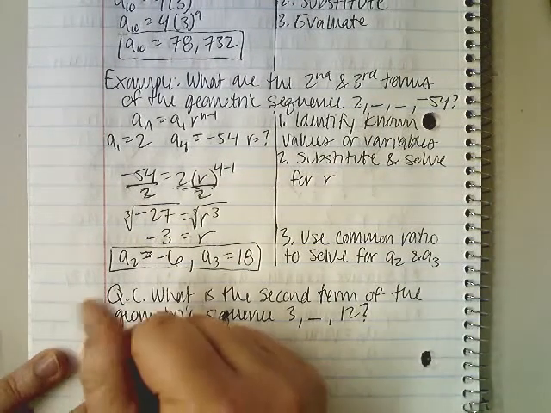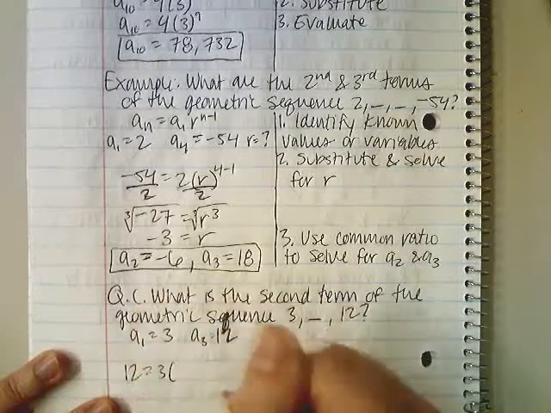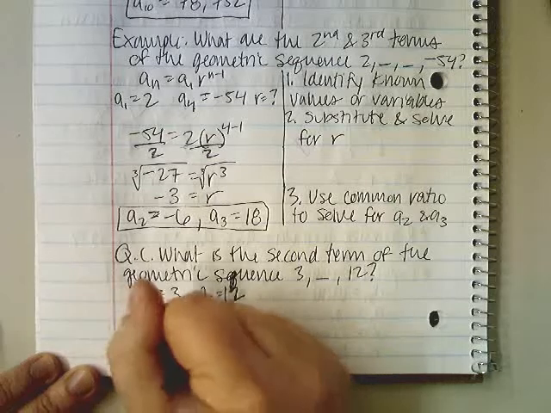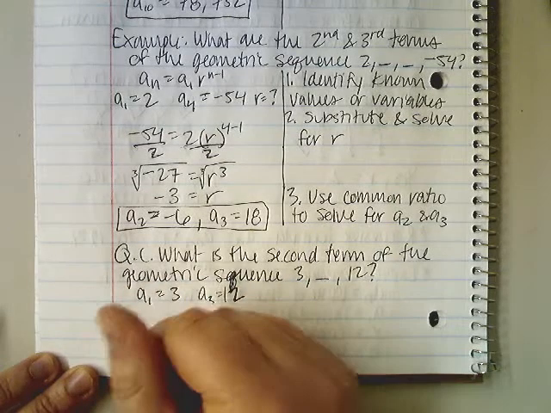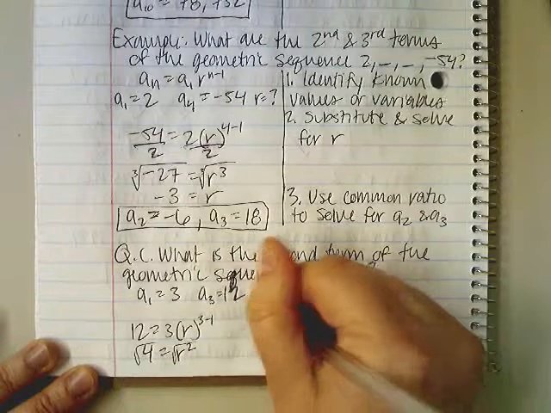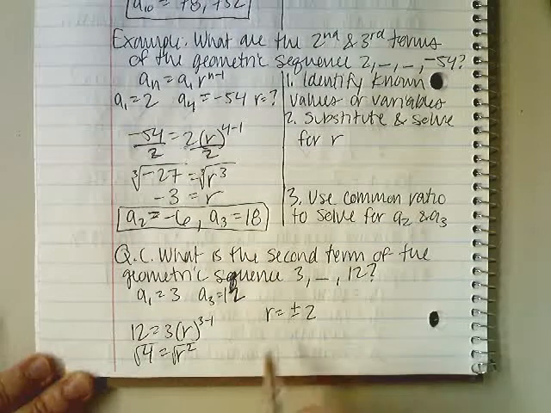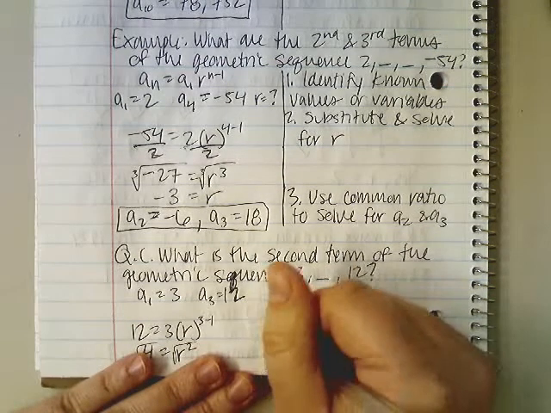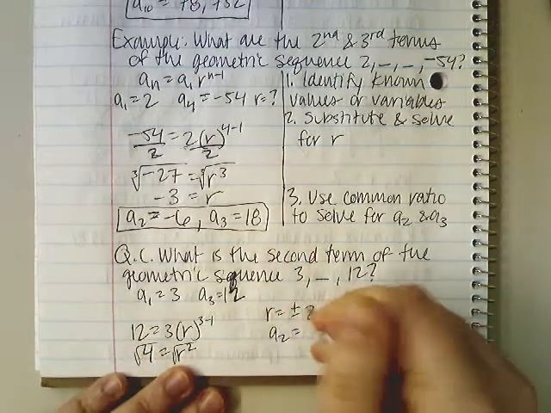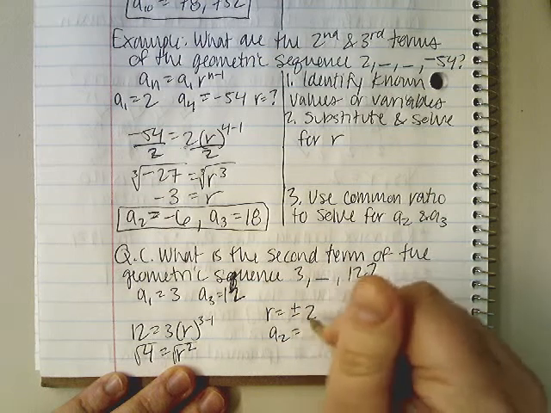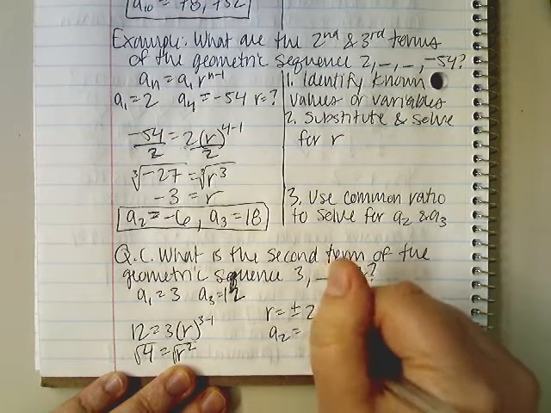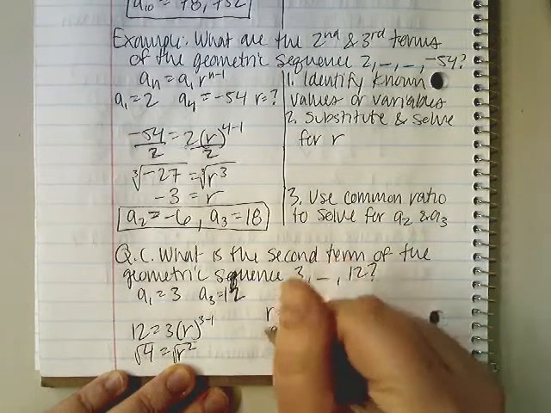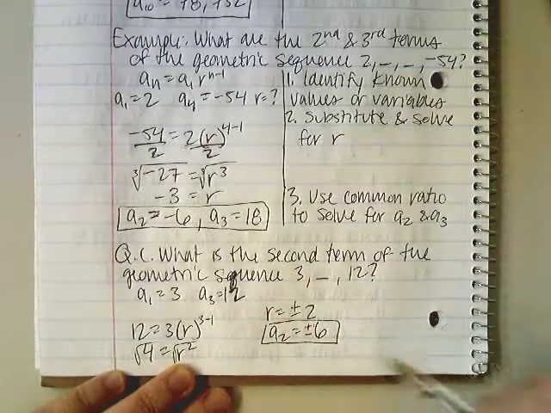So I substitute in what I know, and I say 12 equals 3 times r to the power of 3 minus 1. If I simplify that, I get 4 equals r squared. If I square root both sides, I end up getting r equals plus or minus 2. So again, this can be a little tricky because now I actually get two potential values for my second term, because if r was positive 2, I'd end up with positive 6 as my answer, but if it were negative 2, I'd end up with negative 6. So the second term could be positive or negative 6.